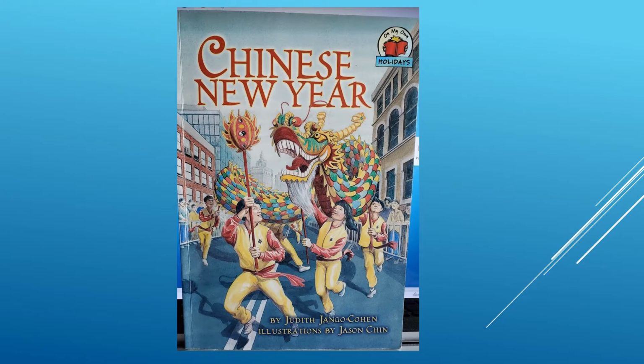We're going to read a story called Chinese New Year. It's by Judith Django Cohen, and it's illustrated by Jason Chin. It's full of beautiful pictures.